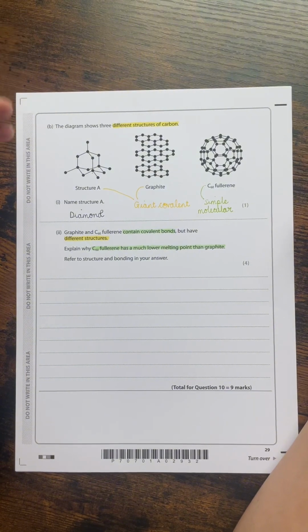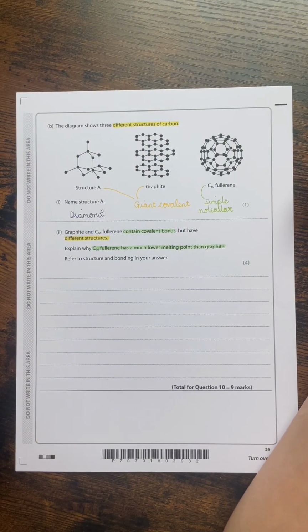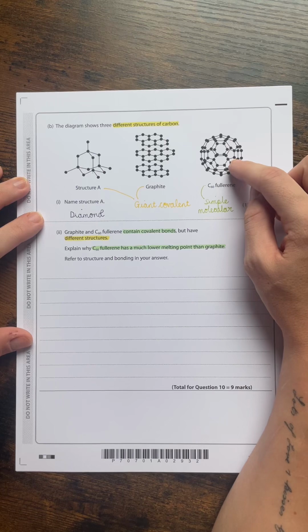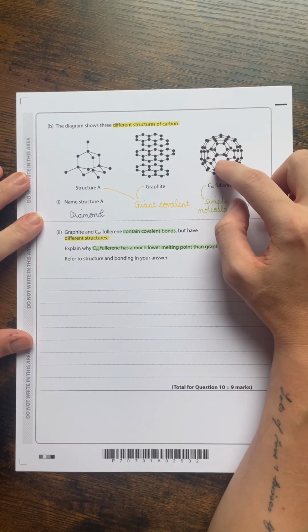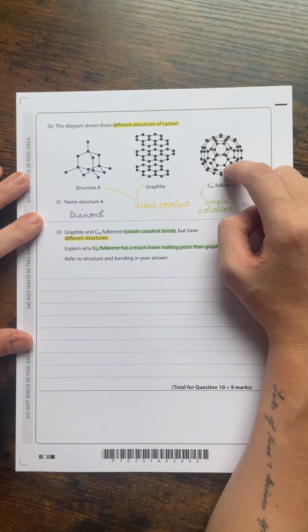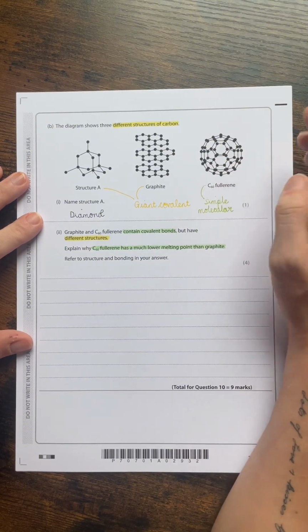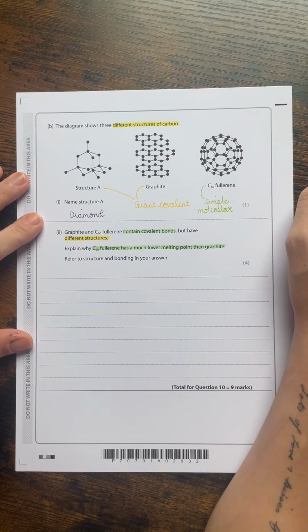Those intermolecular forces are very weak, and they take little energy to overcome, far less energy than the strong covalent bonds. So the covalent bonds in the C60 fullerene itself are still very strong bonds. The difference is we're not breaking those here. We are overcoming the weak intermolecular forces.